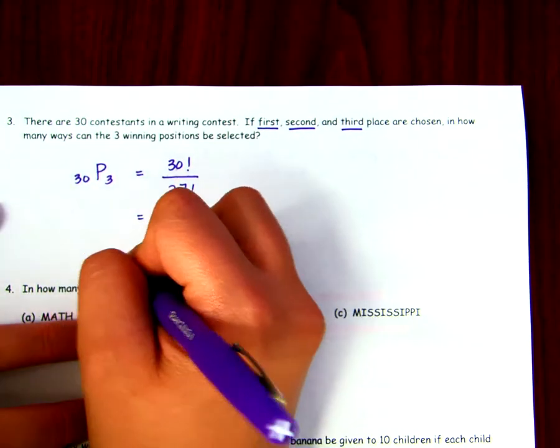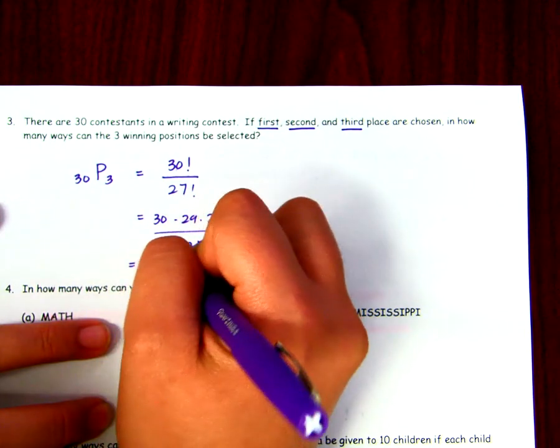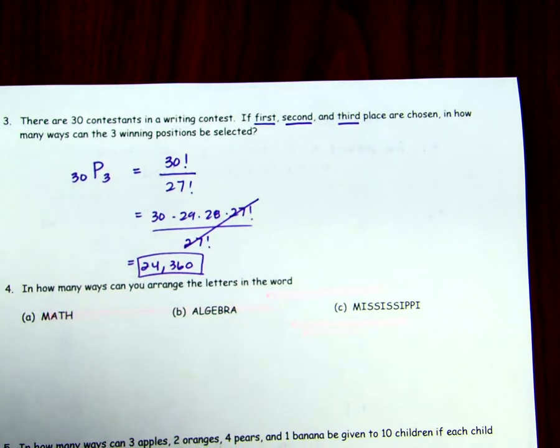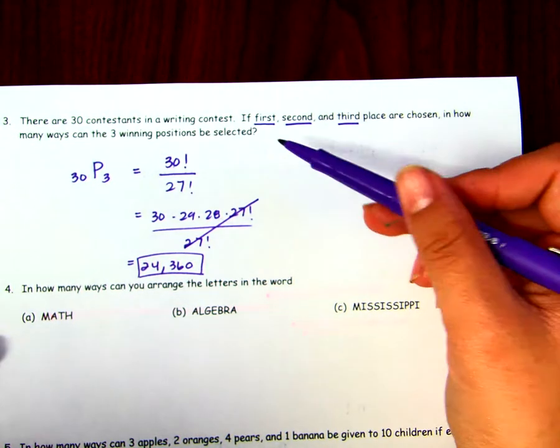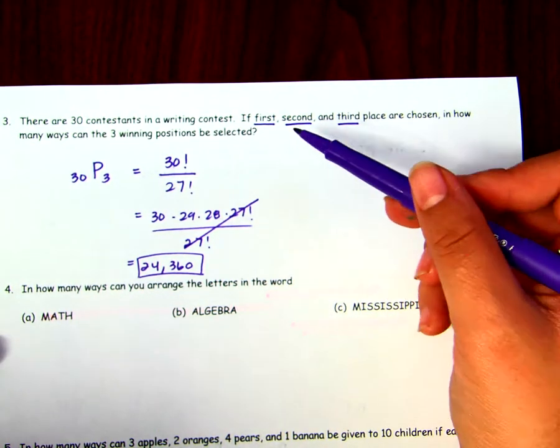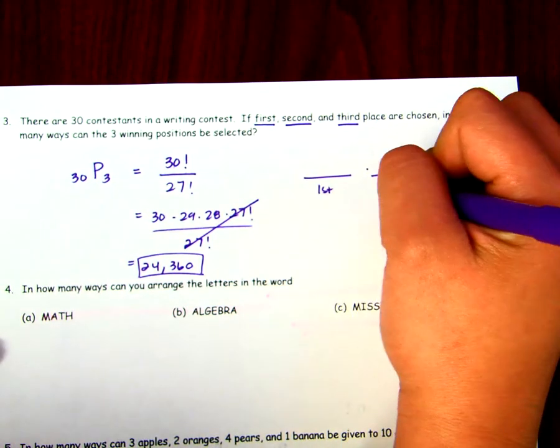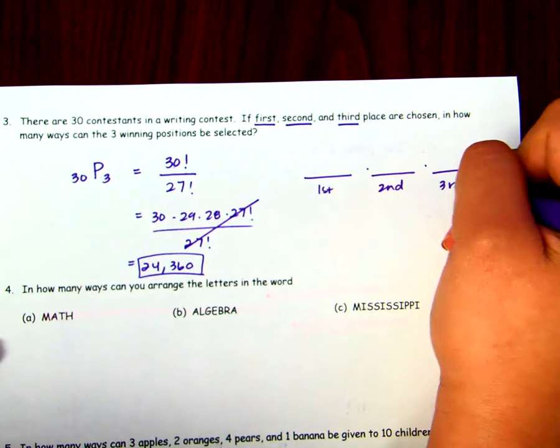This ends up being 24,360. Once again, you can complete this entire thing in your calculator, but it's always good to know how to do it by hand. Another way to do this, once again, is you have a first, second, and third place. So you can always just think about it as first, second, and third.